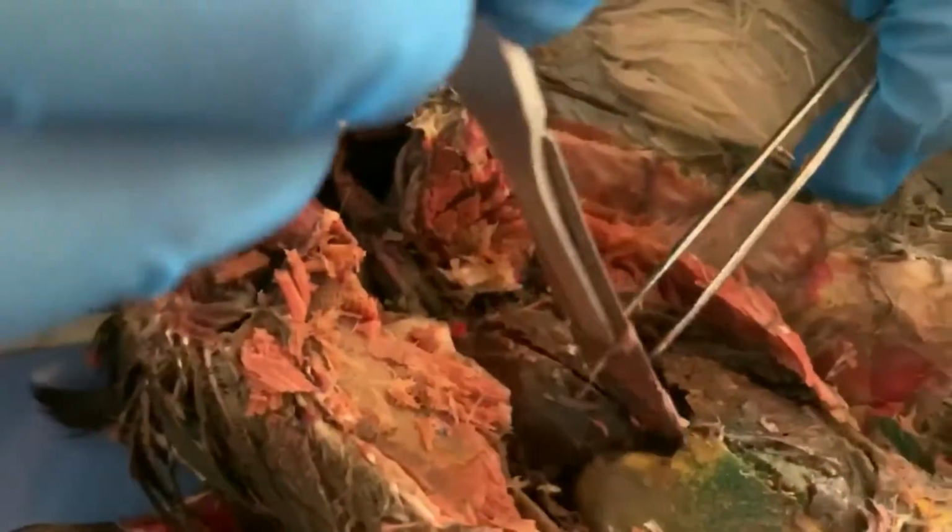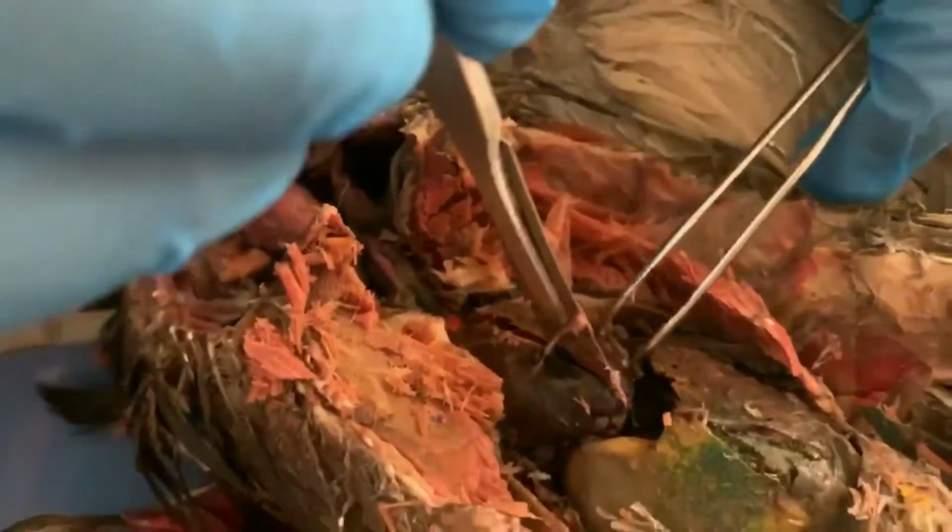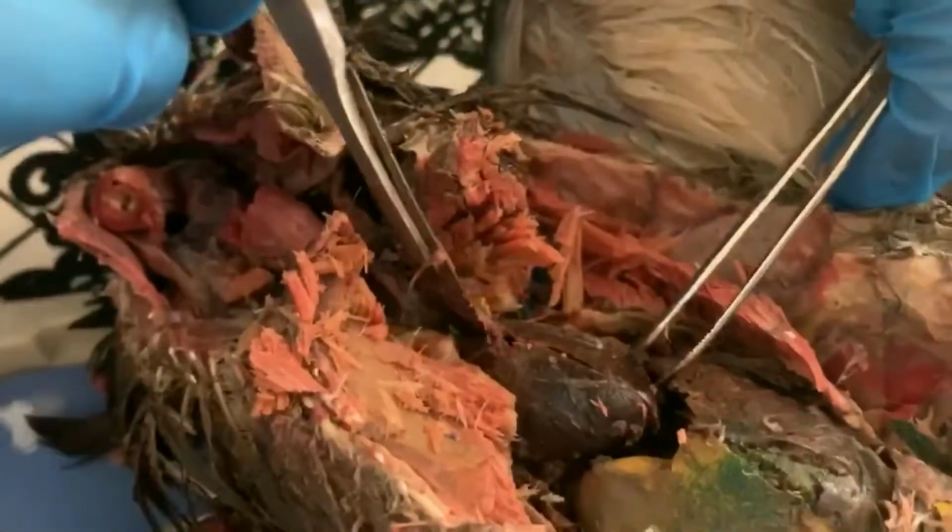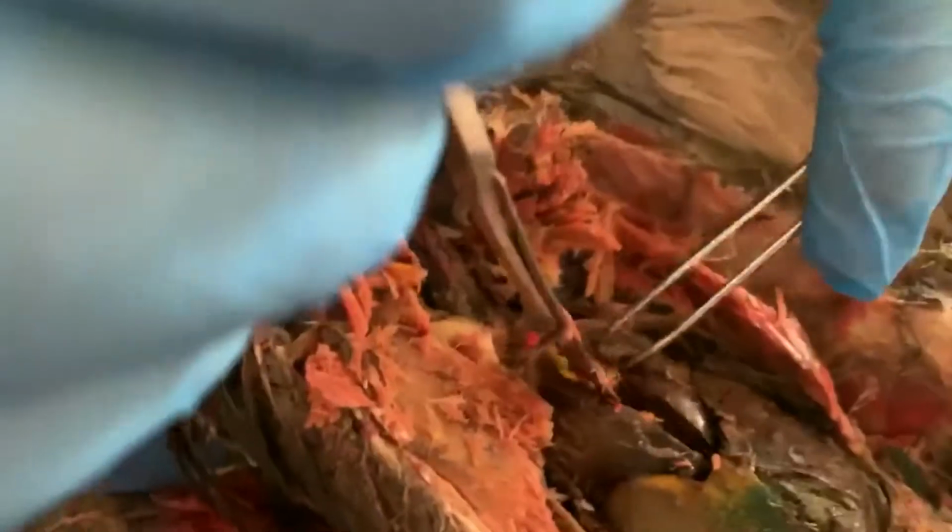Do I need to cut deeper? Yeah, a little bit deeper. That's good. That should be deep enough. Now pull it apart. We'll see if we can see our various chambers. You're getting in the way there. Sorry, I need to switch tools to this.